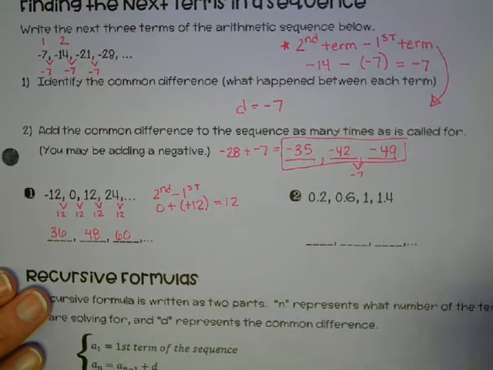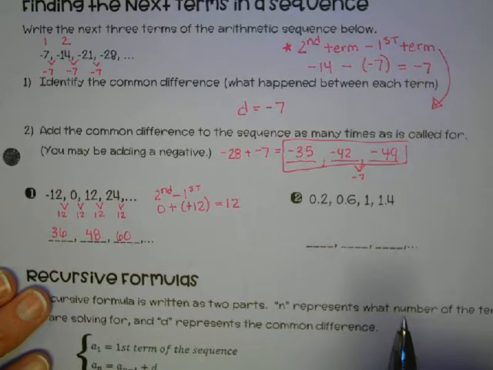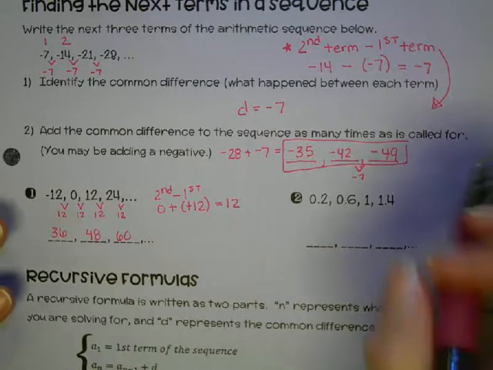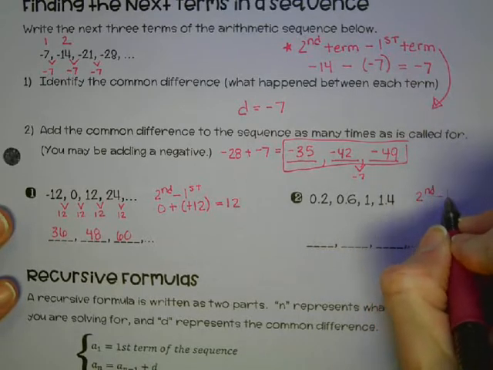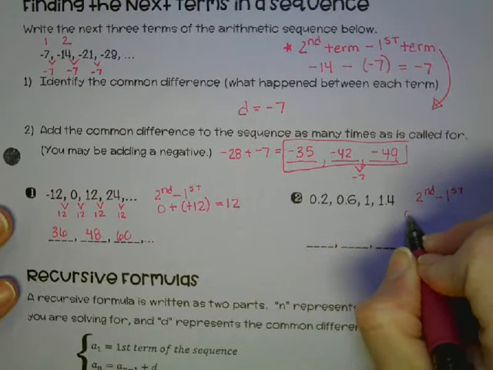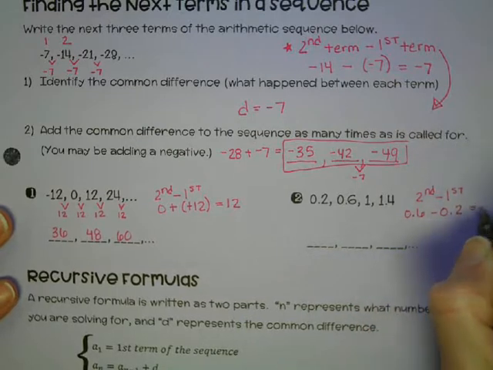The reason I use this little helpful second term minus first term is because, like on decimals, sometimes our fractions, we don't necessarily just recognize right away what the difference is. So let's do it. The second minus the first, that would be 0.6 minus 0.2. This one has a difference of going up by 0.4.